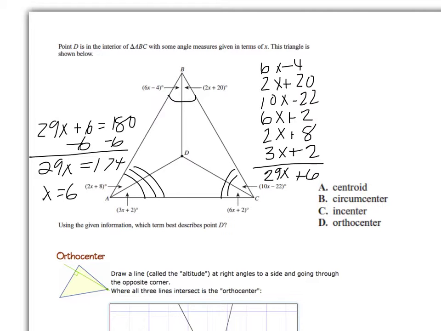If I plug it into the 6x minus 4, which is the top angle, that's going to give me 36 minus 4, which is 32. For the second one, 2 times 6 is 12, plus 20 is also 32. So this is an angle bisector. I'm going to check the other pairs as well. Plugging in my 6 for the second pair, I get 38 for both of them, so that's also an angle bisector. And for my last pair, I also get equal angles, 20 and 20, so those are angle bisectors.